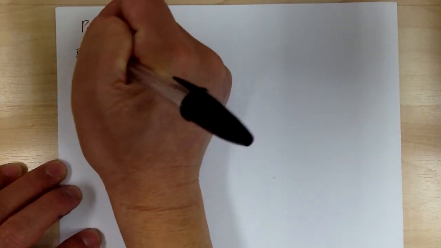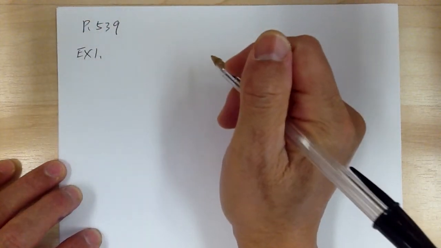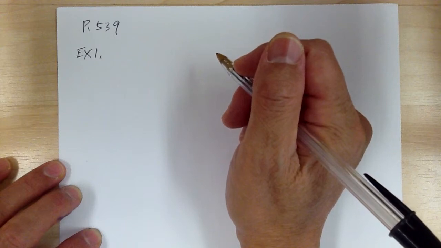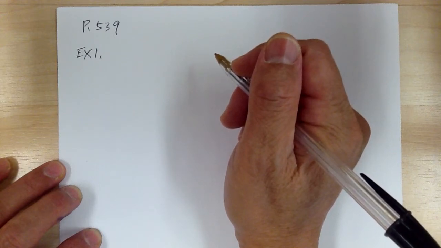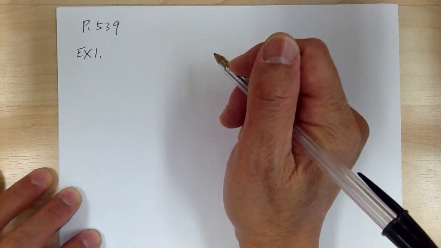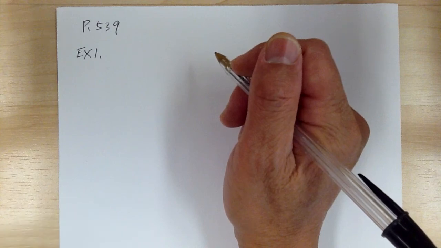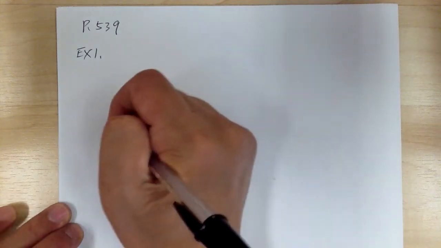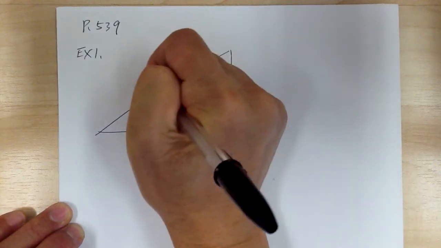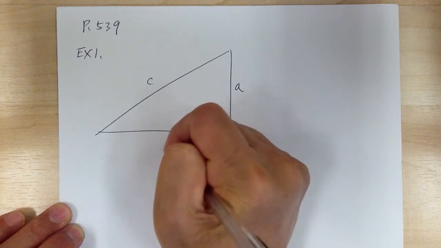So you have to use your trigonometric functions: sine, cosine, tangent. Example 1 says, solve the right triangle in figure 11, given that angle A is 27.5 degrees and small a is 256. Capital letters are used to label angles, small letters are used to label the lengths. So again, draw a triangle, and this is A, this is B.